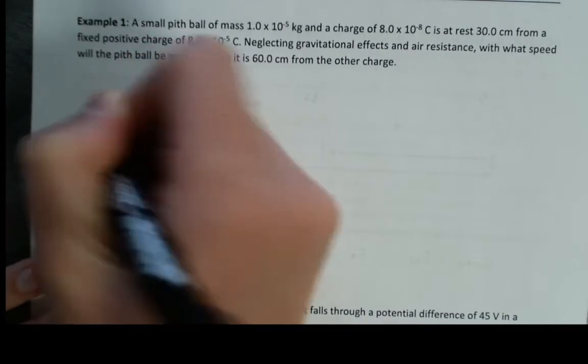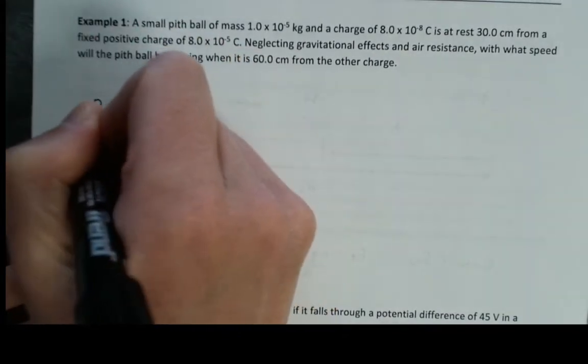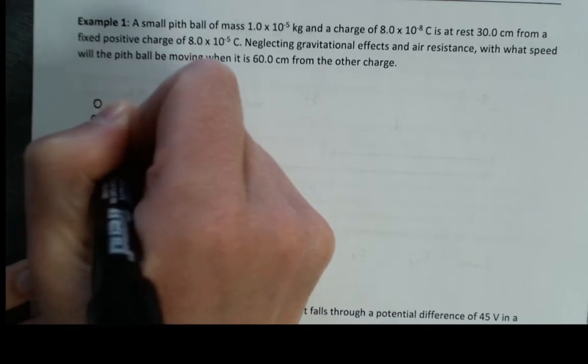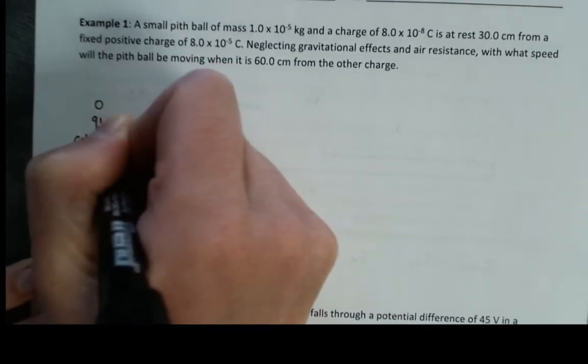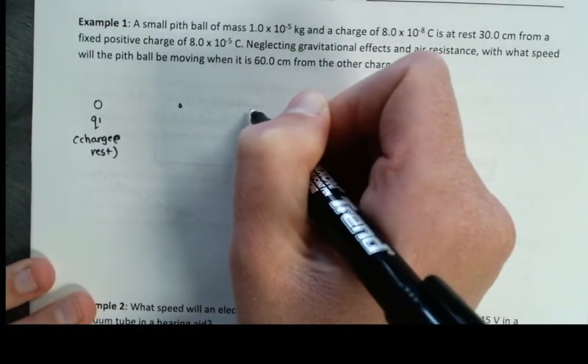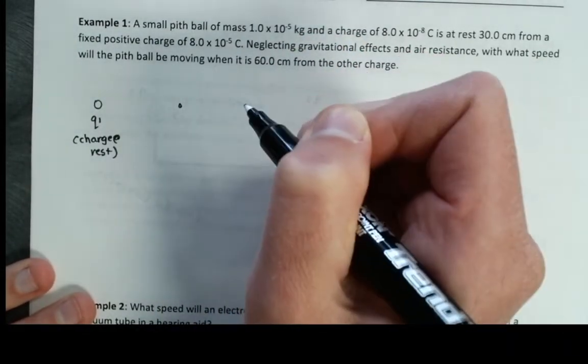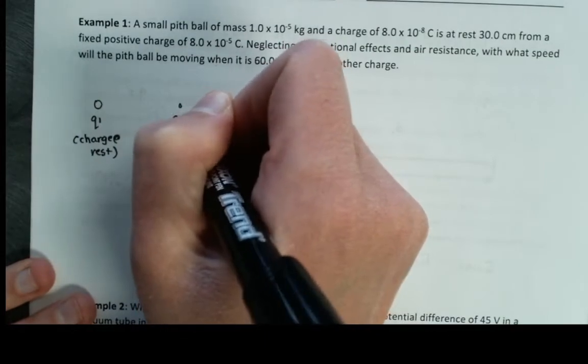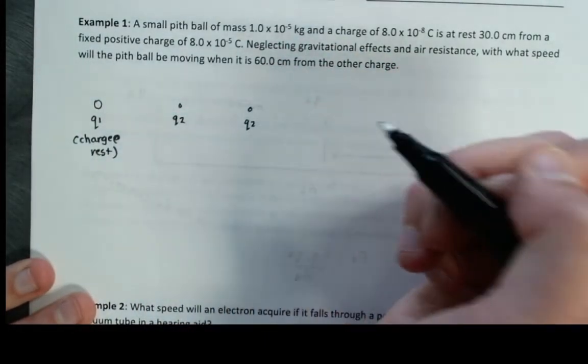This will be our Q1, or the charge at rest. We'll have Q2 30 centimeters away, and then it's going to move to 60 centimeters away. So this is still Q2, and this is still Q2.